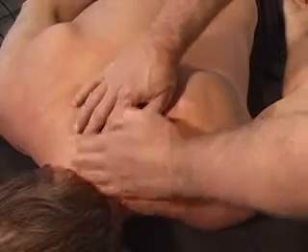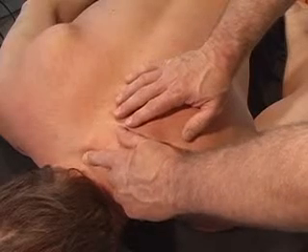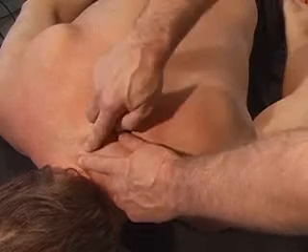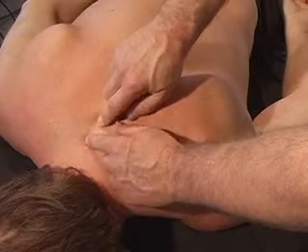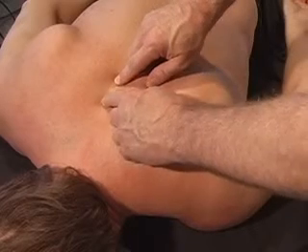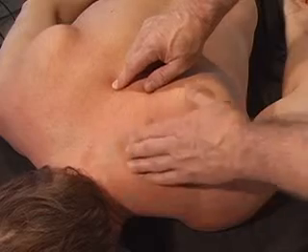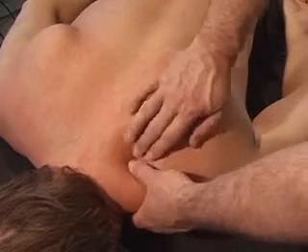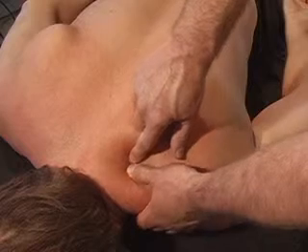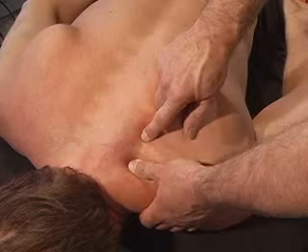Okay, now we're going to palpate the rhomboid minor and rhomboid major, and those muscles are attaching onto the most prominent cervical vertebra, which is C7, T1, T2, T3, T4, and T5 spinous processes. The minor inserts onto, beginning at the superior angle of the scapula, down to the root of the spine of the scapula.